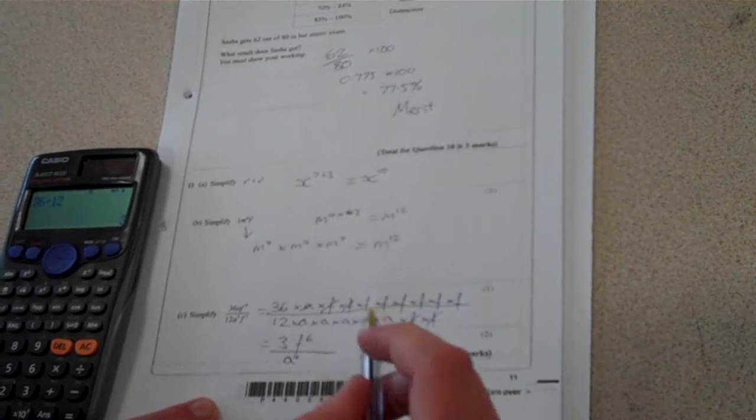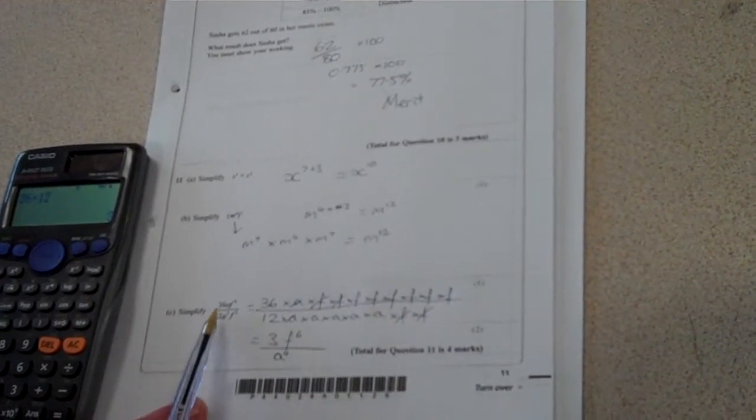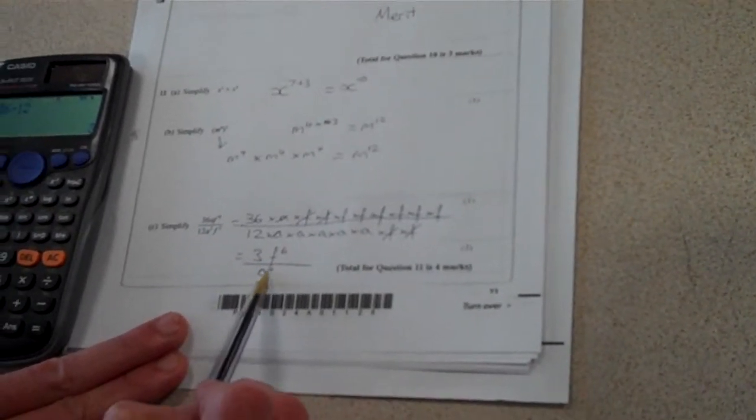That should be fine. If you did understand your indices and you're confident with it, then you would just look and do 36 divided by 12. A to the power of 1 divided by A to the power of 5, so that means you're going to minus the power. So A to the power of 1 take away the 5, you have A to the power of minus 4, which is why it's on the denominator. That negative doesn't mean that it's a minus. It means it's underneath the fraction, it's the denominator.